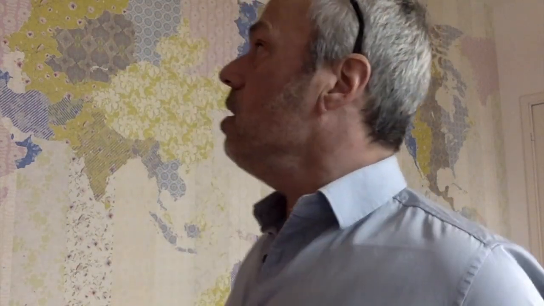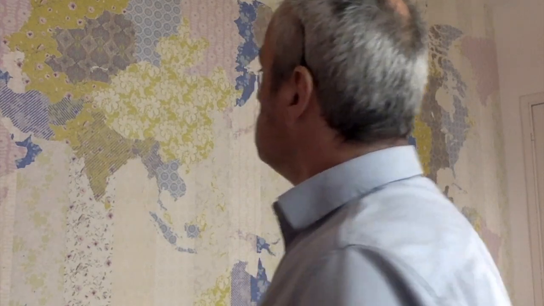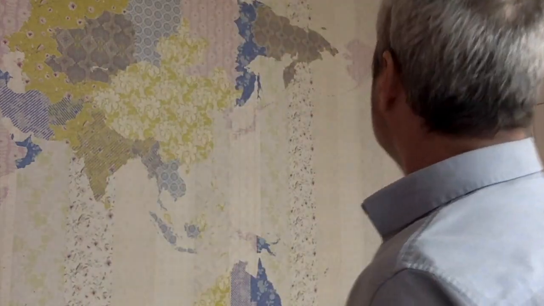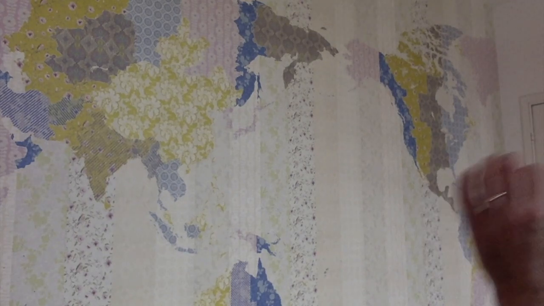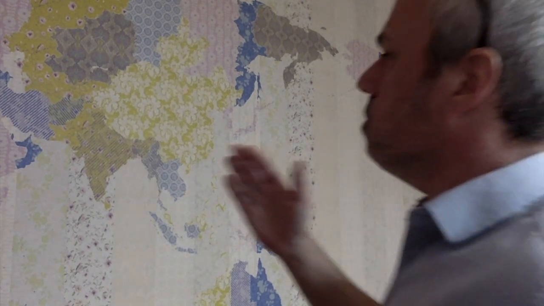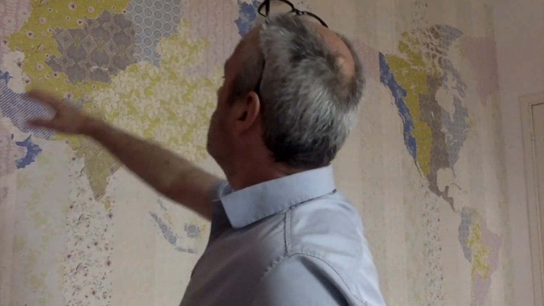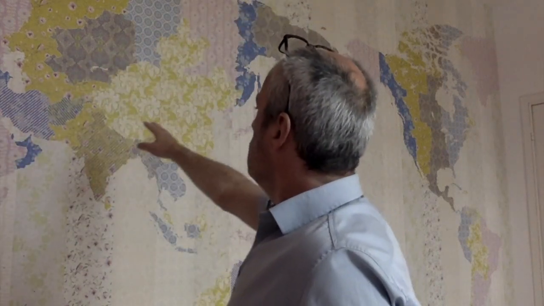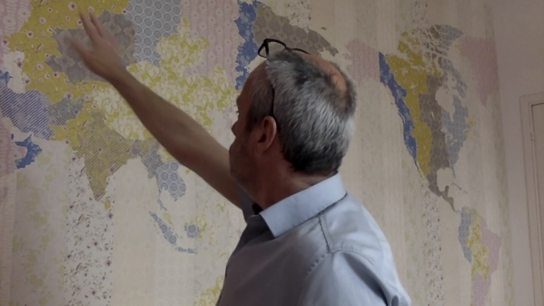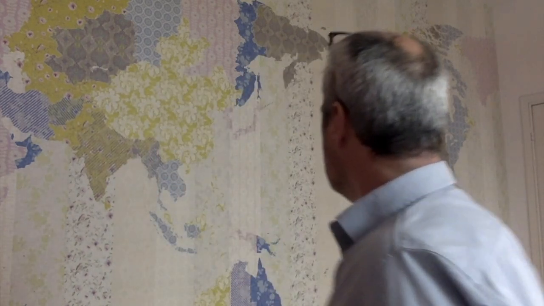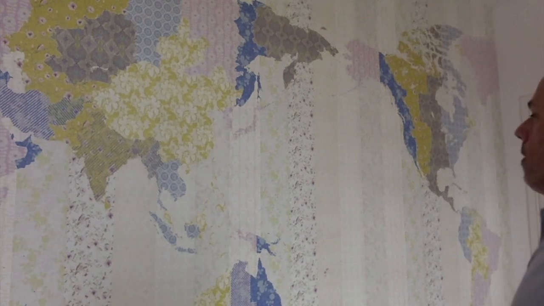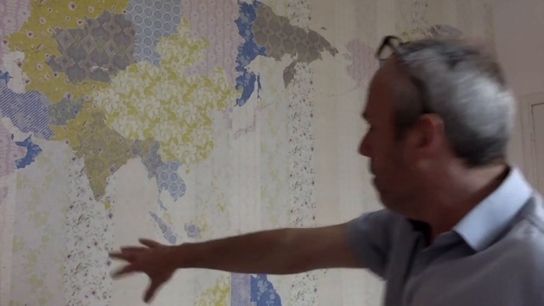If I'm here today, it's also because of this room of mine. What can you see there? If you look well, you are going to see Africa, here you have Europe up there, and then Asia, with India here, Japan, Madagascar is somewhere here.